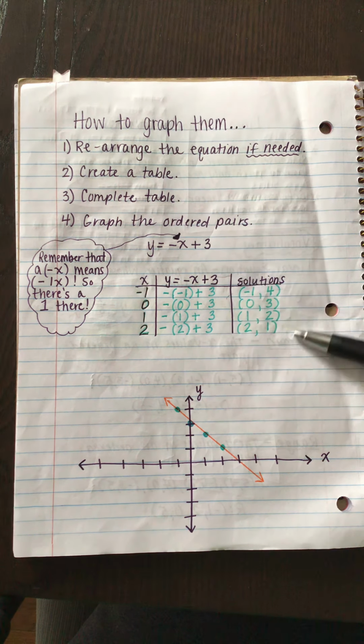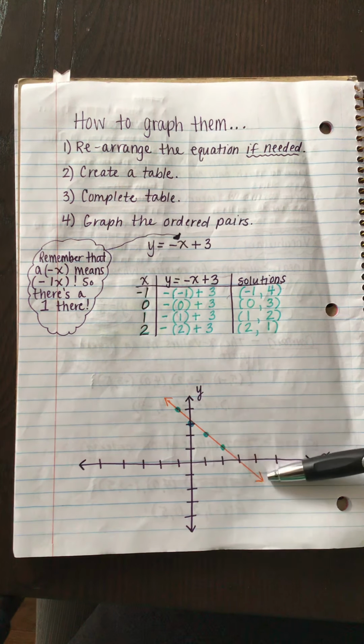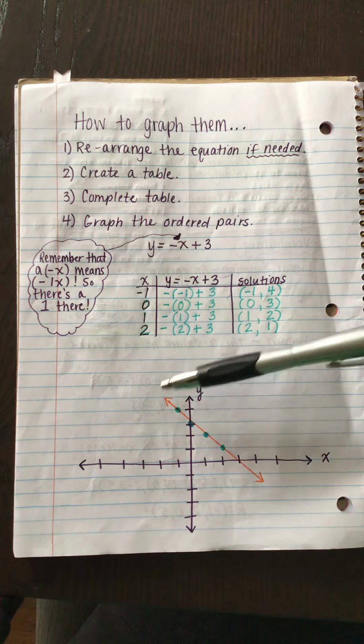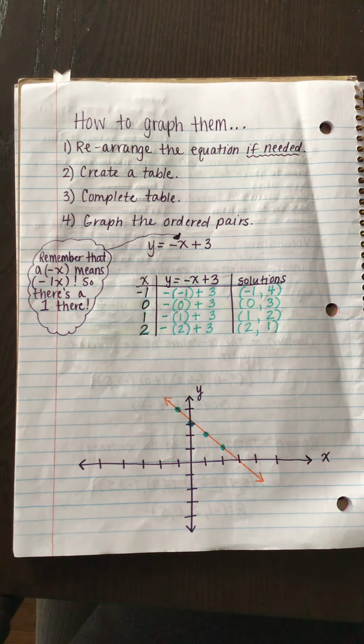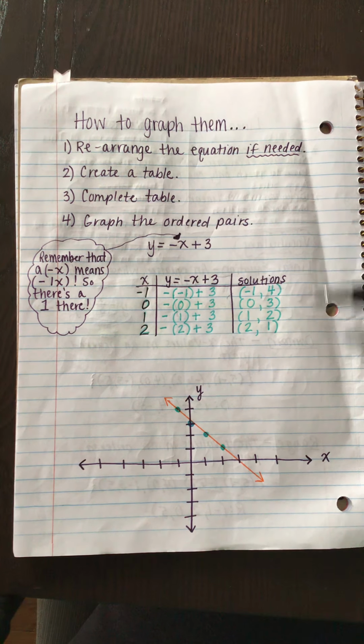Then you're going to go ahead and graph these solutions. So you're going to have your graph. You will graph these ordered pairs, which are your points, and then connect them with a line. And that's how you graph your linear equations. So this is one we didn't have to rearrange. We're going to work on one that we do have to rearrange next. Go ahead and pause the video, press play when you're ready to move on.